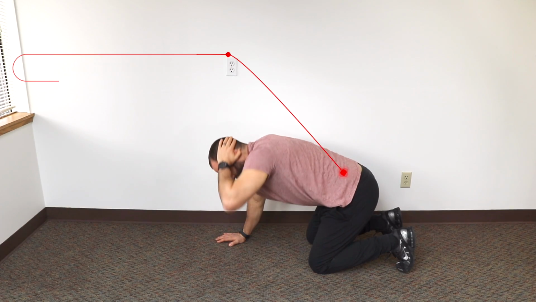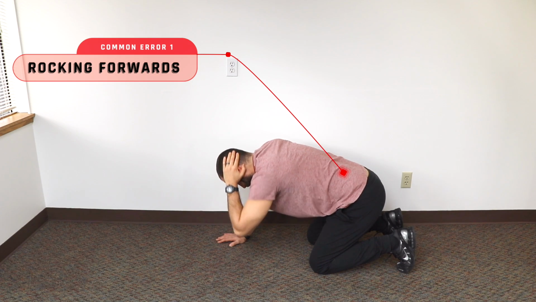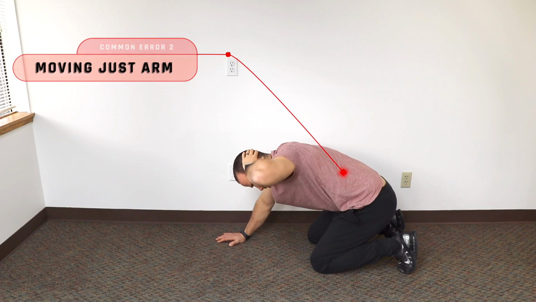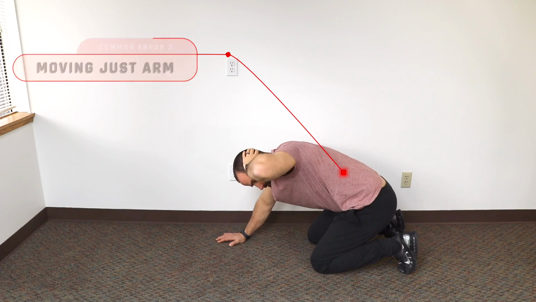Some common errors are rocking forward a little bit so your low back gets involved, or simply just moving your arm and your elbow and not making sure the tension or the rotation comes in your upper back.